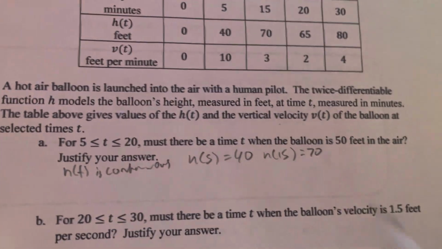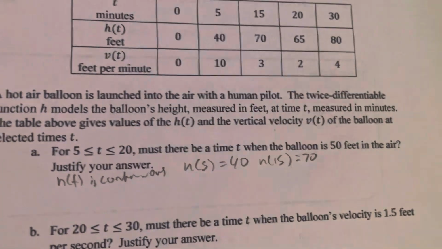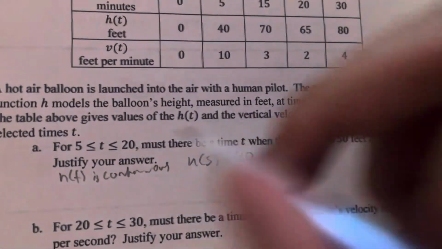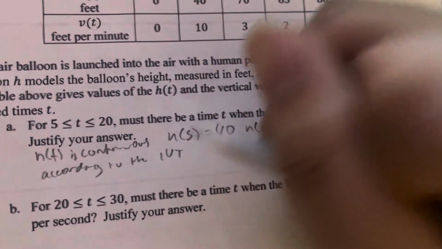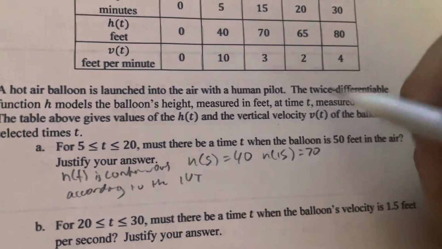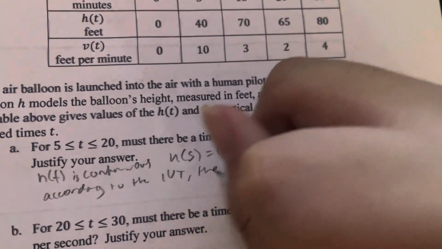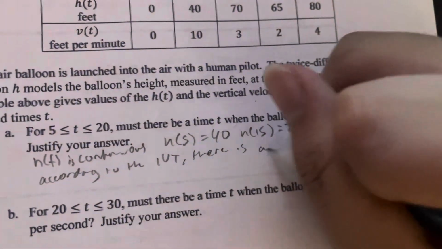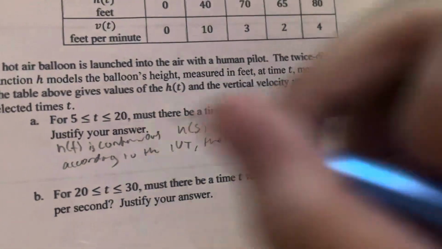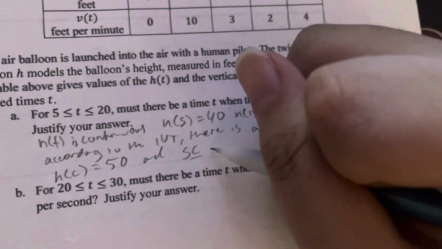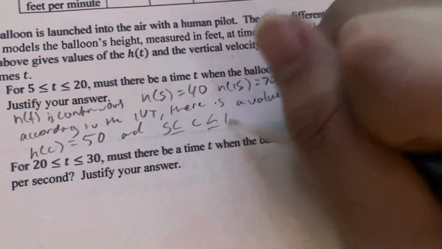So now that we have our proof, we can make our justification statement that according to the IVT, intermediate value theorem, since it's dealing with the intermediate numbers, there is a value c such that h of c equals 50 and 5 is less than or equal to c, which is less than or equal to 15.